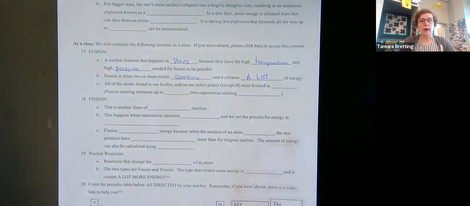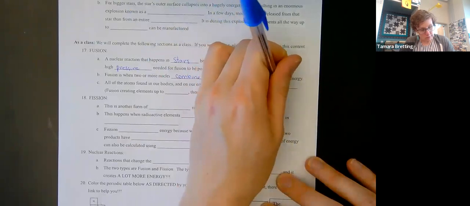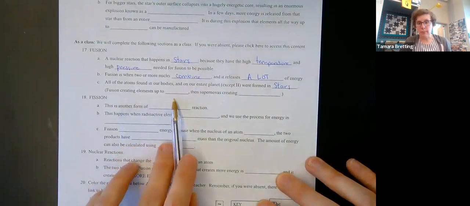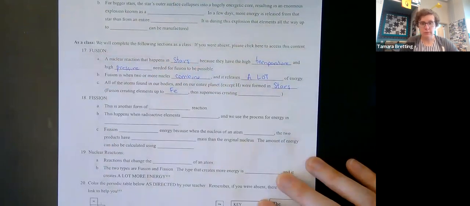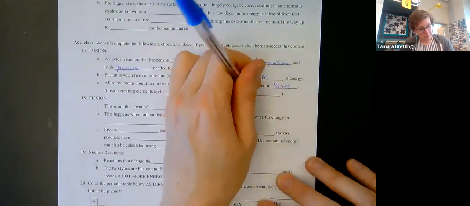All of the atoms found in our bodies and on our entire planet, except for hydrogen, were formed in stars. Fusion, creating elements up to iron. You can write iron or you can write Fe, either way. Then supernovas creating the rest.